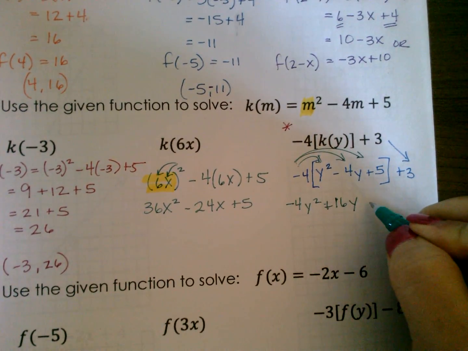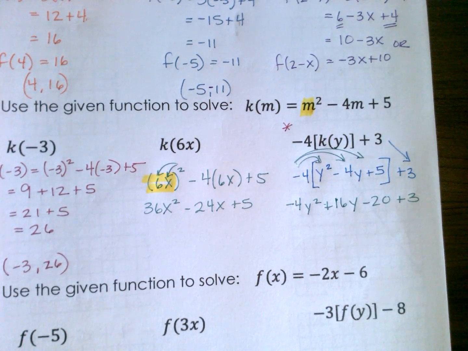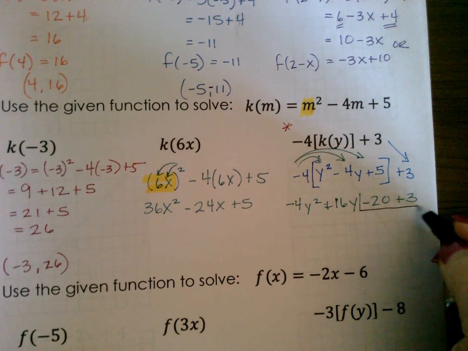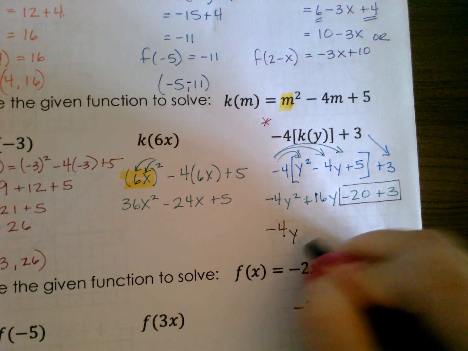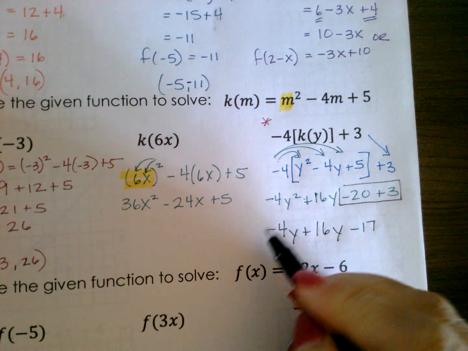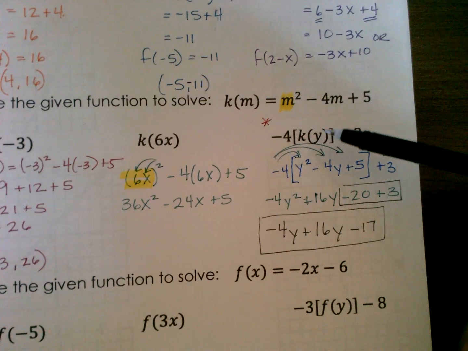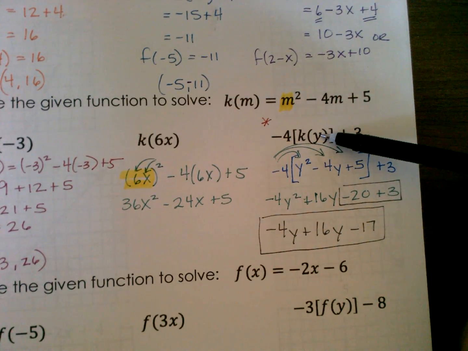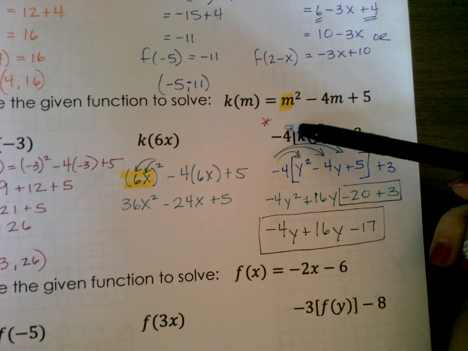So I would get negative 4y squared plus 16y minus 20 plus 3. So I have two terms at the end I can combine. That is as far as we can go on that one.